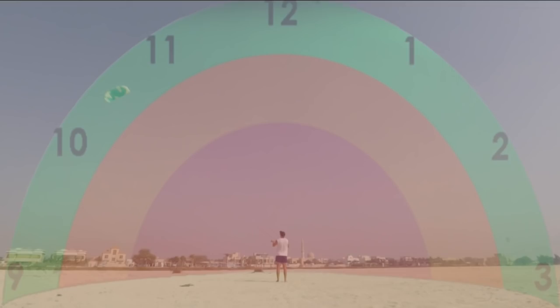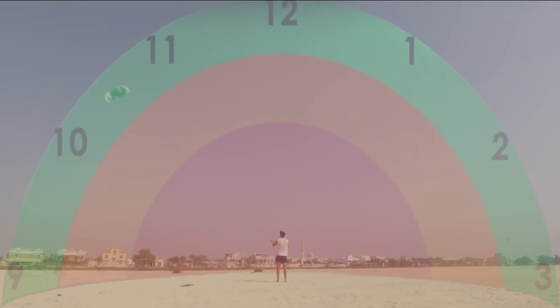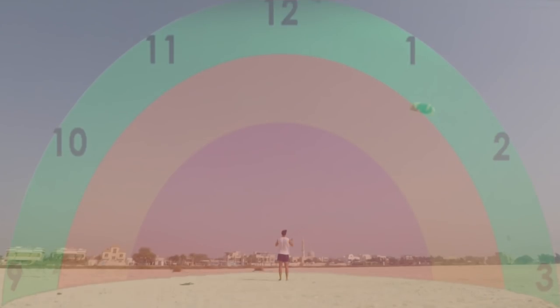Once your control is better, move your kite to 10:30. If you use small steering movements, the kite should move slowly and stay in the green low power zone. Attempt to keep it parked at 10:30 and then the same at 1:30, as this mimics the kite's position during body dragging.